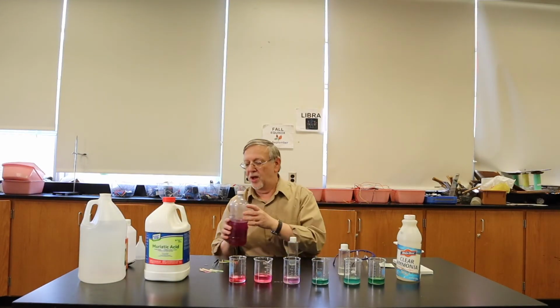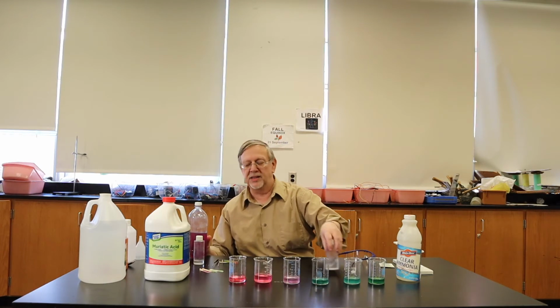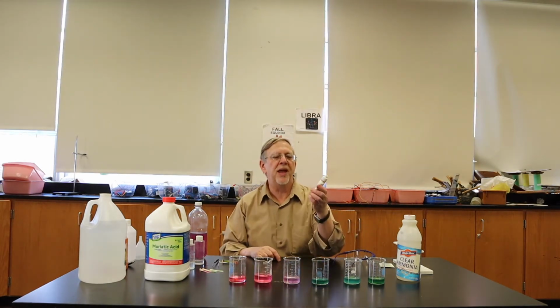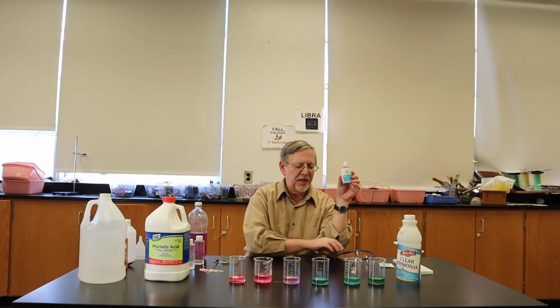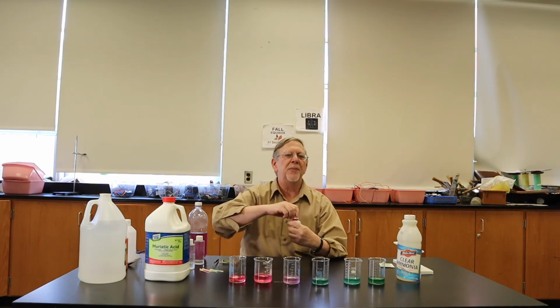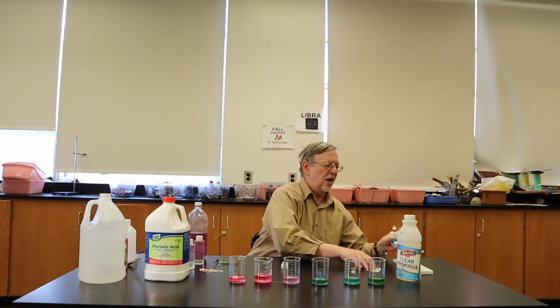Another way of indicating acids and bases is if you go to Petco and you get something known as pH indicator solution. This contains a chemical known as Firestone-Morrill blue. Firestone-Morrill blue, again, will change different colors depending upon what chemical you put in it.